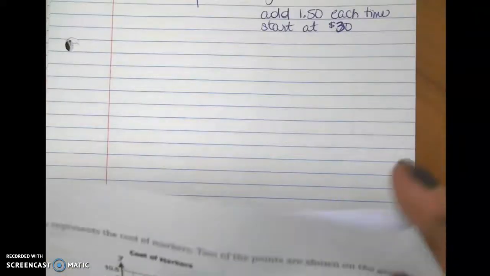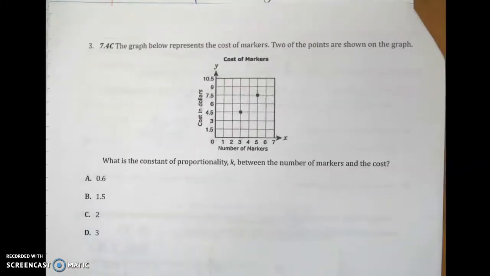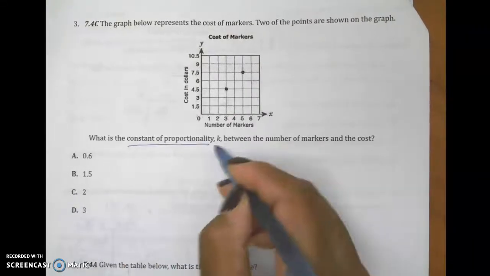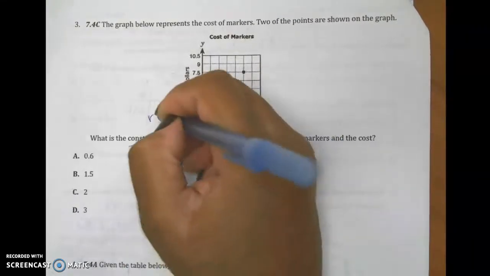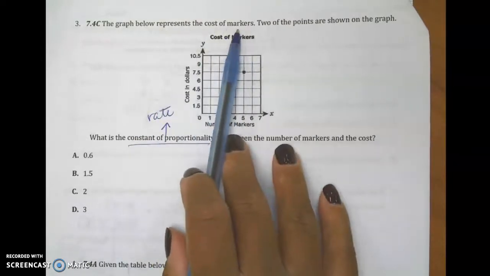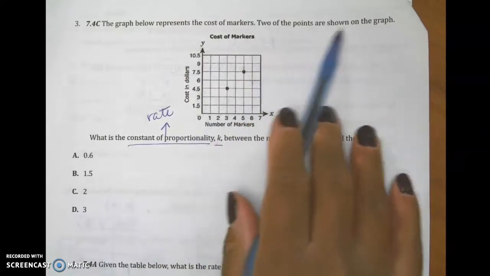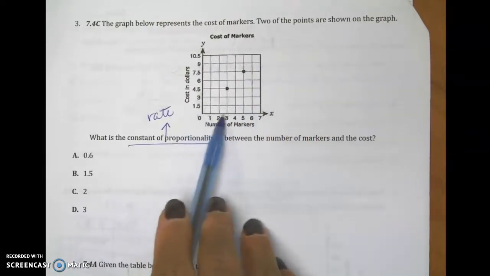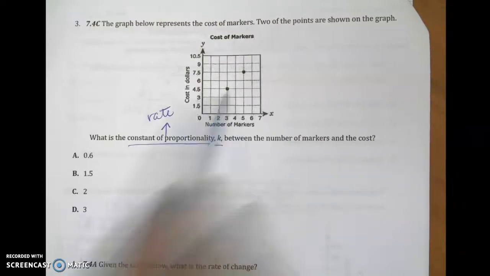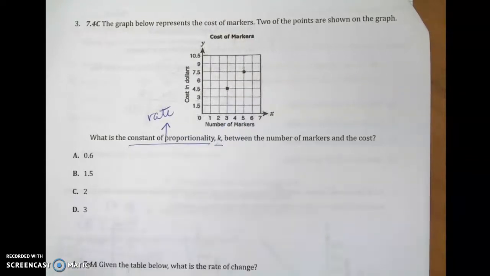Question number 3. They have already plotted the points for you, just like they did in the last question, but now they want to know what the constant of proportionality is. This is also the rate. So the graph below represents the cost of markers. How much is it for 1 marker is my main concern. The 2 points are shown on the graph. So you run 3 and you jump 4.50. So for 3 markers, it costs $4.50. For 5 markers, it costs $7.50.